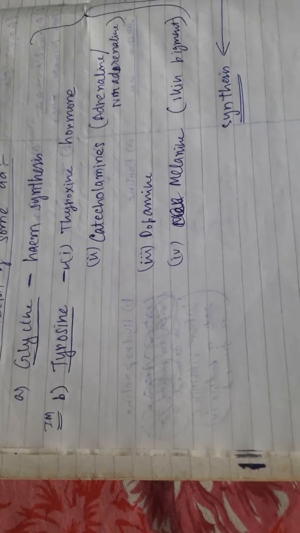Then the functions of some of the amino acids. For example, glycine is important in heme synthesis, which is the non-protein part of hemoglobin. Then there's tyrosine, which is needed for the production of thyroxine hormone; thyroxine is a derivative of tyrosine. Then come the catecholamines, which are adrenaline and noradrenaline, and then dopamine, and then melanin, a skin pigment, in whose synthesis it is required.